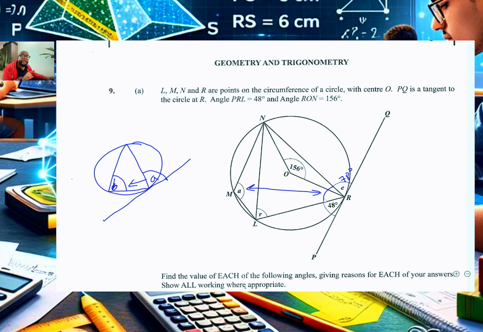Then we proceed to say opposite angles in a cyclic quadrilateral add up to 180 degrees, right? So this angle in blue and this angle over here would add up to 180 degrees. Let's work.